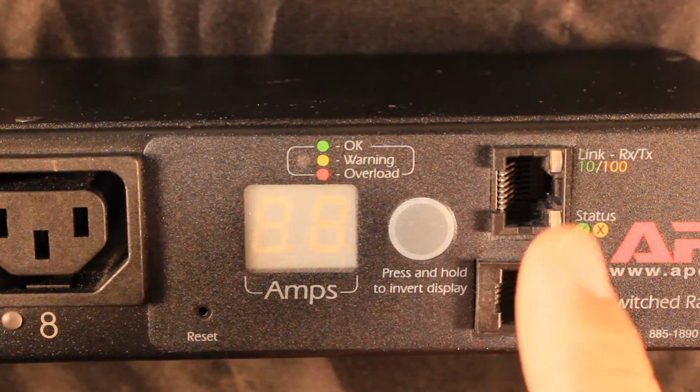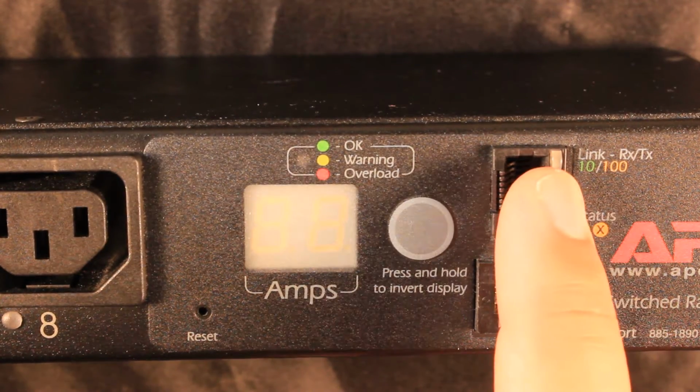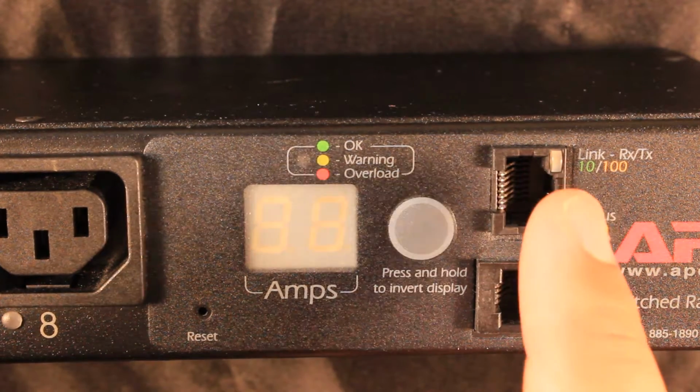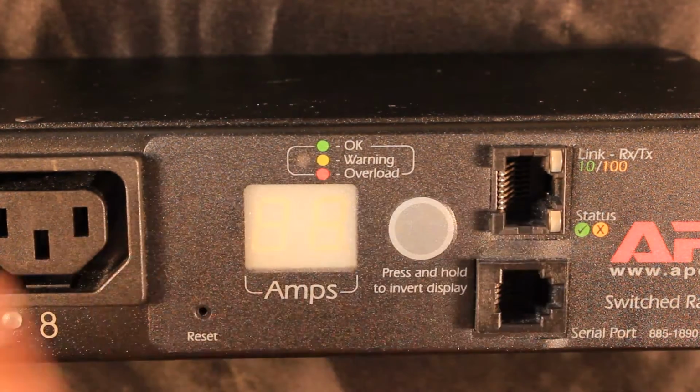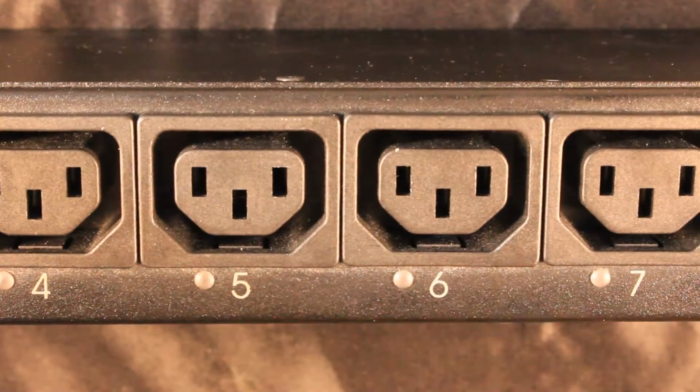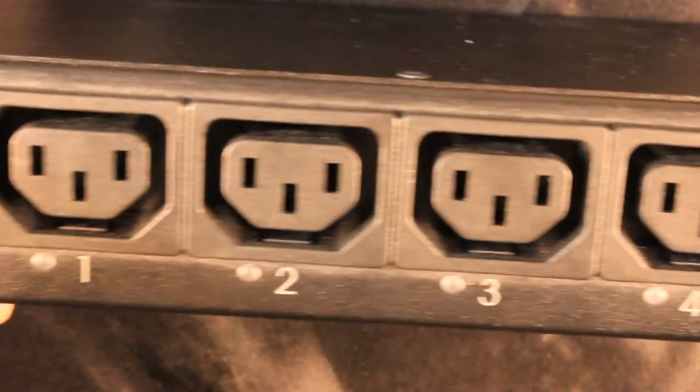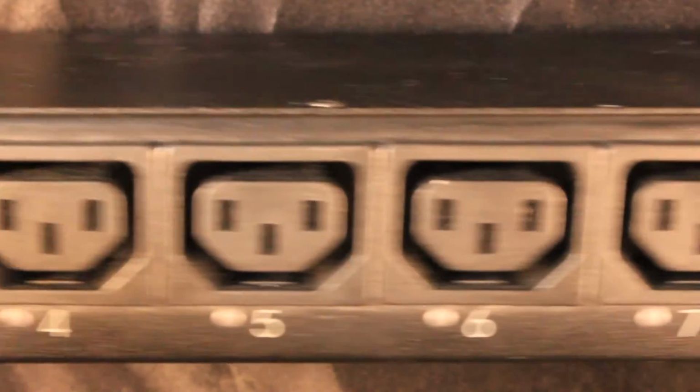And then you can either use the web interface or the CLI to configure all these ports and decide what happens with the power.